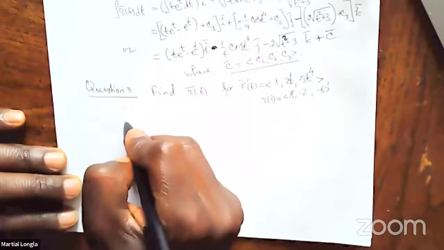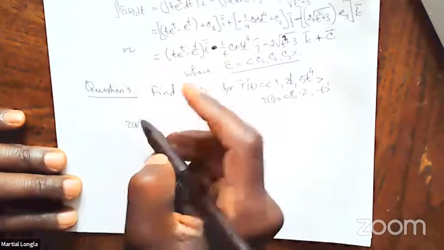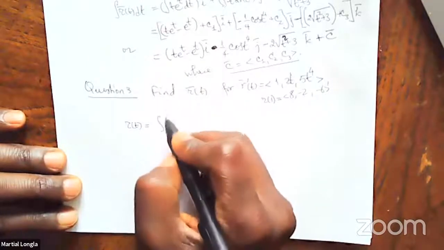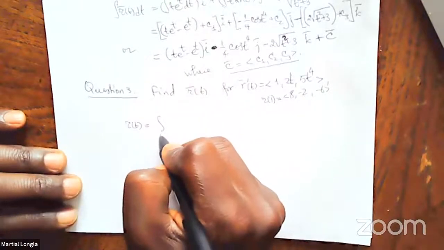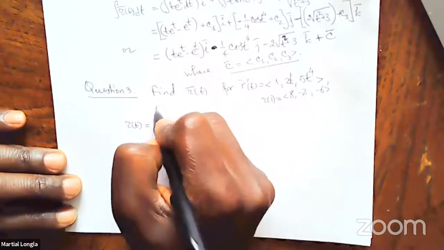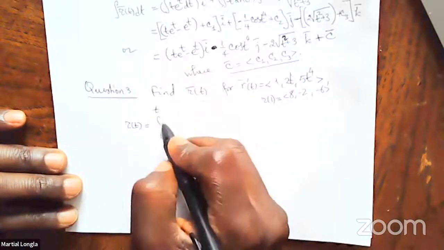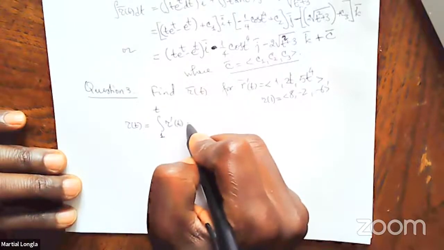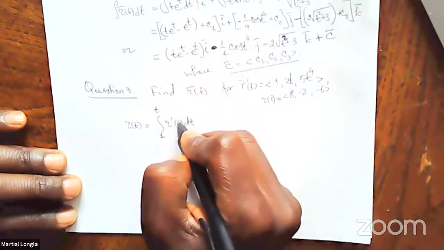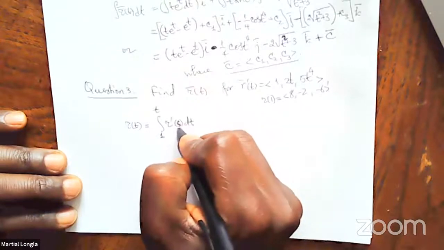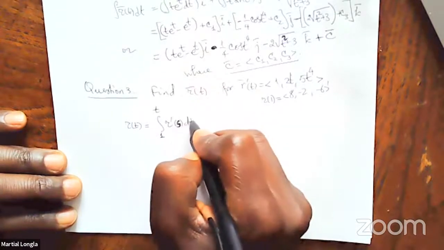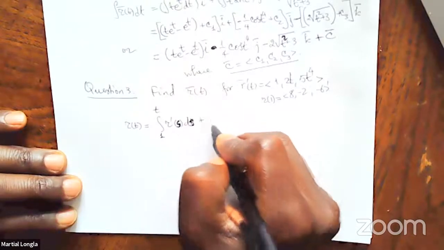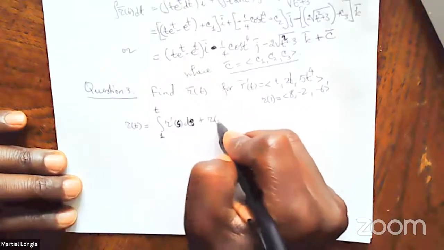So the theory says r of t is an indefinite integral first. We could say this is integral from 1 to t right away of r prime of t dt, or r prime of s if we want to be sure we don't get lost with the notations, r prime of s ds plus r of 1.